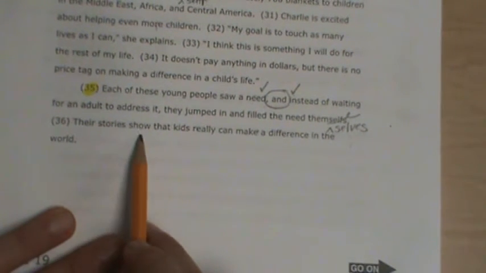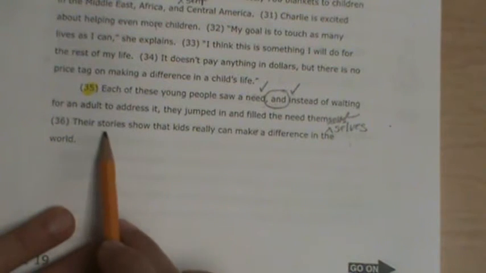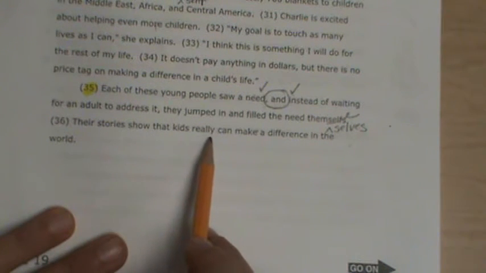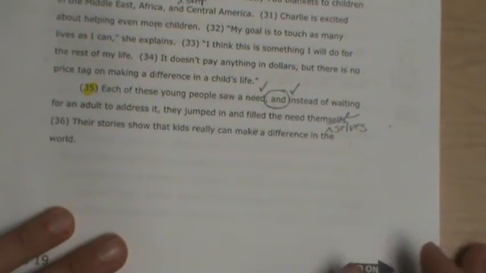Their stories show that kids really can make a difference in the world.